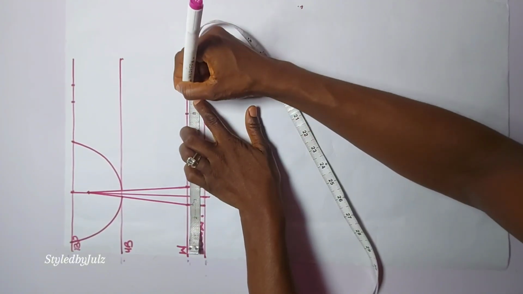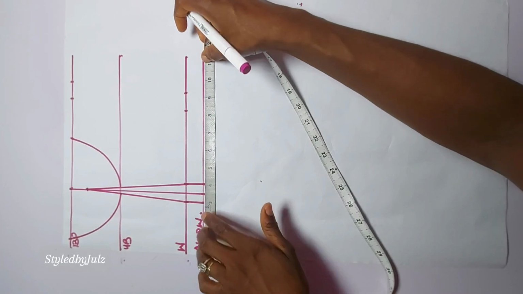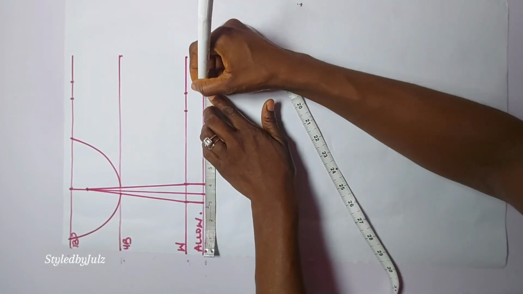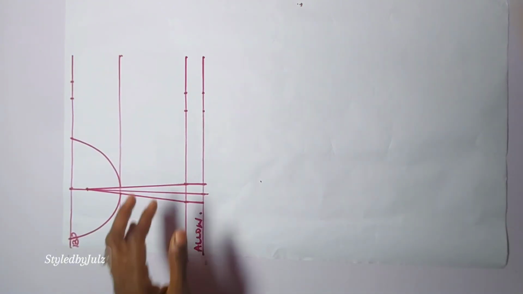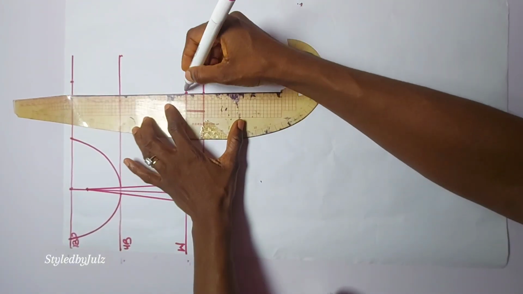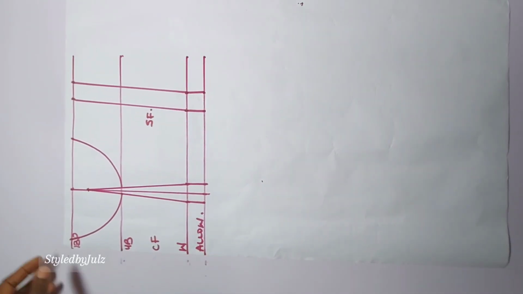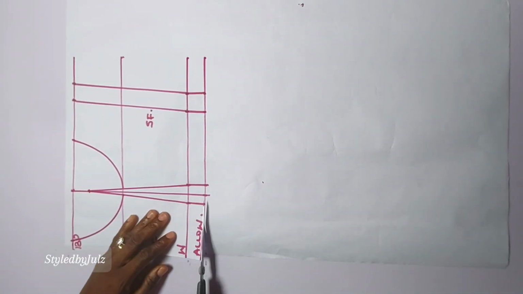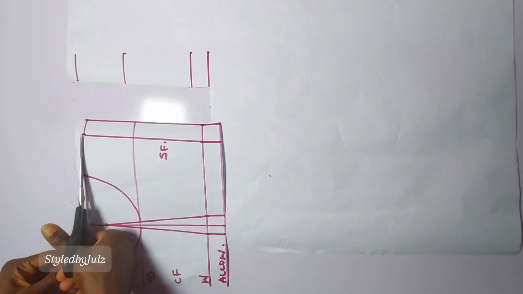So I'm marking 8.25, and then of course 1 inch sewing allowance. Whatever I have here, I'm going to be inputting at the allowance part at the bottom of this draft paper. And of course, I will square this out as well. And then we can proceed to cutting this out.